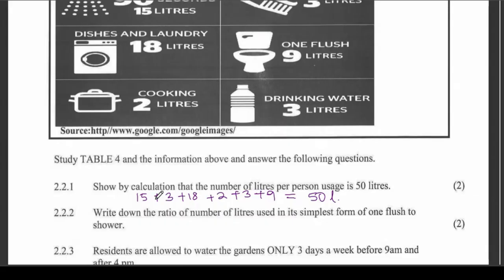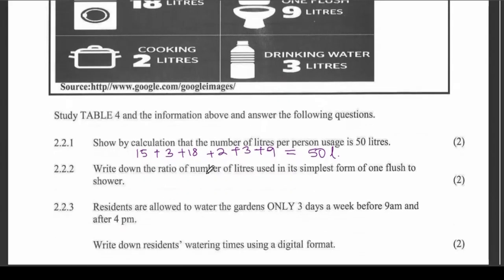You end up having 50. Write down the ratio. When you look at the ratio, what has to come in your head? The ratio of what? Of the number of liters in its simplest form for one flush, to the shower. So we need to write here F for flush and S for shower.